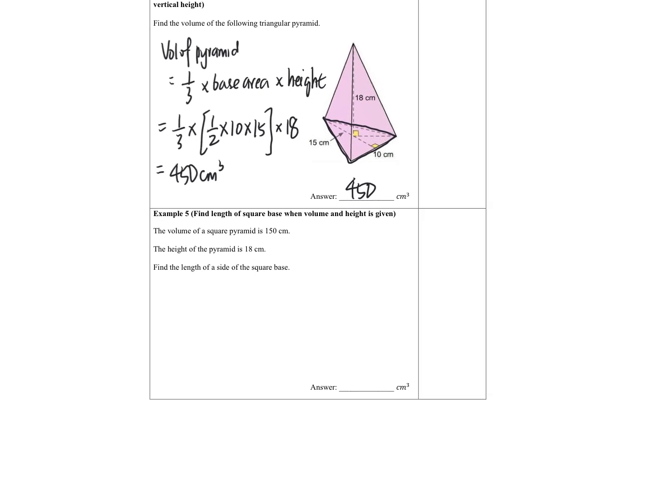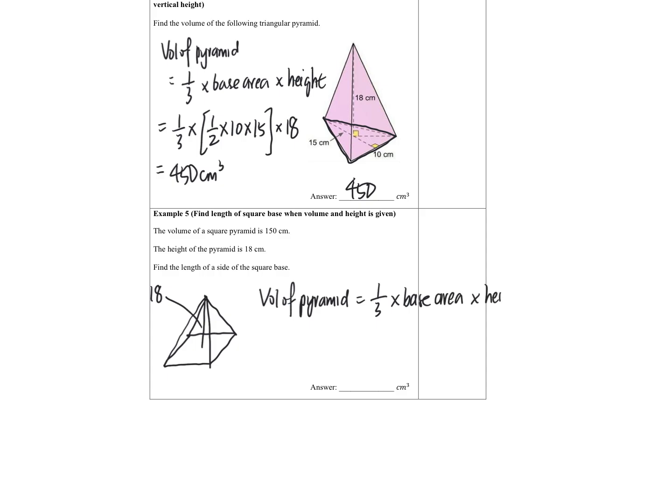Okay, next one. Square pyramid. So the bottom is a square, and this is how the pyramid looks like. They tell me that the height is 18. They give me the volume now. So solve that first. Correct. So 1/3 base area times height. I only have the height and the volume, so I put in my volume and I put in my height.